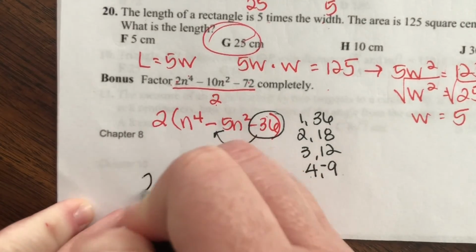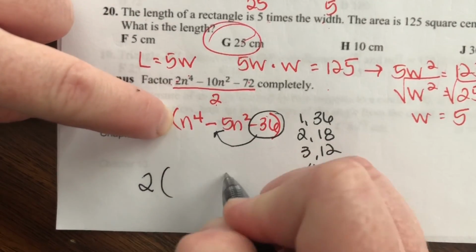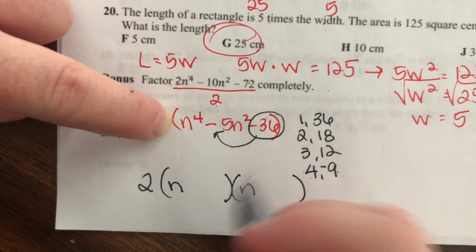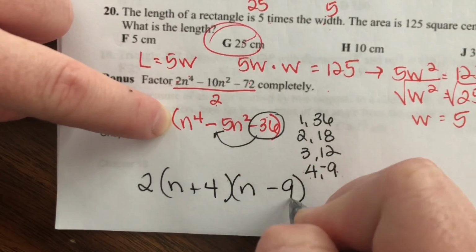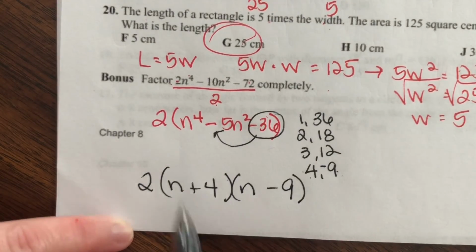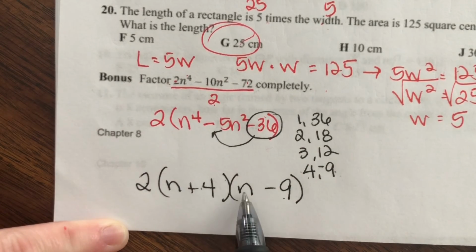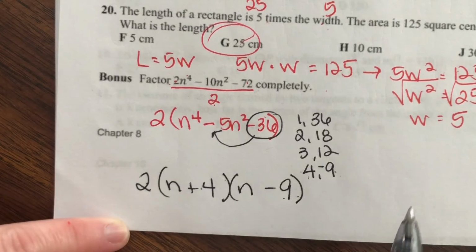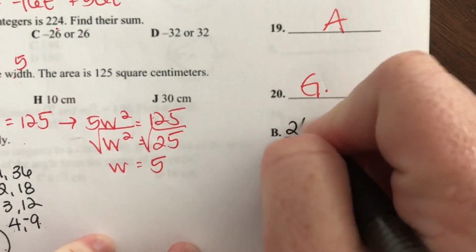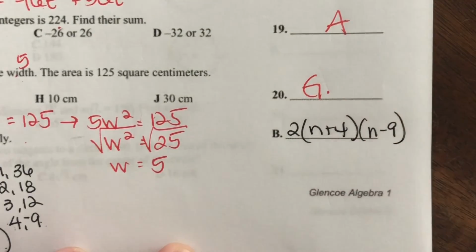Okay, awesome. So I've got this 2 out front. Then this trinomial in here does not have a number in front. So I'm just going to rewrite it as 2 binomials, right? N is the first term. And then my 2 terms here are positive 4 and negative 9. And it said to factor it completely. It didn't say to solve. So I'm done factoring. So my factors of this guy right here are 2, n plus 4, and n minus 9. And I'm done. I can't factor it any more than that. So over here on my answer line, I'm going to write 2 times n plus 4, n minus 9.